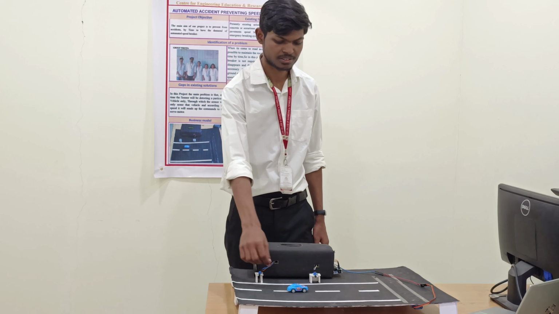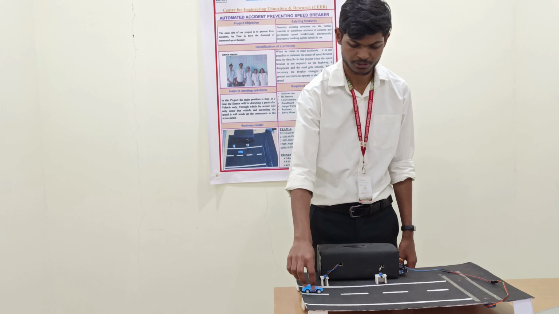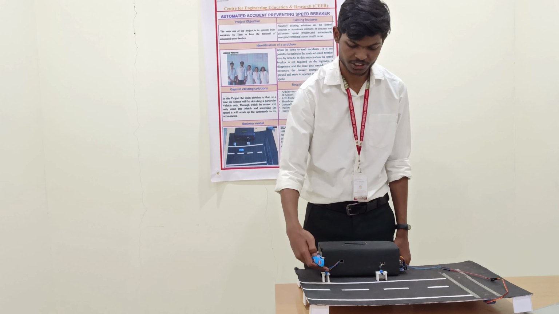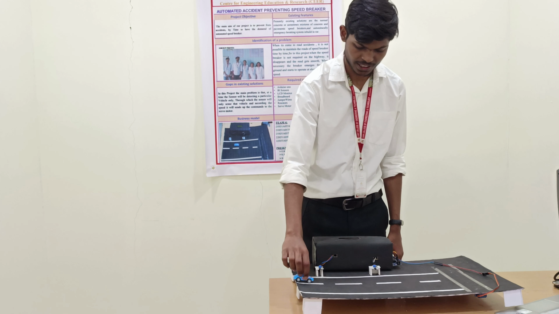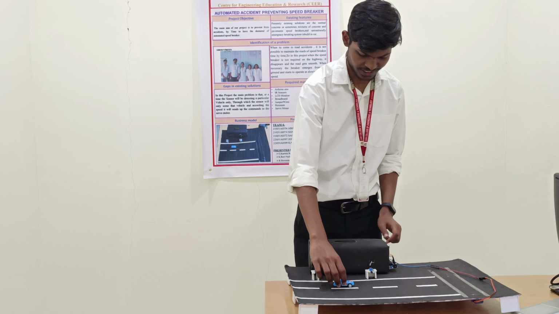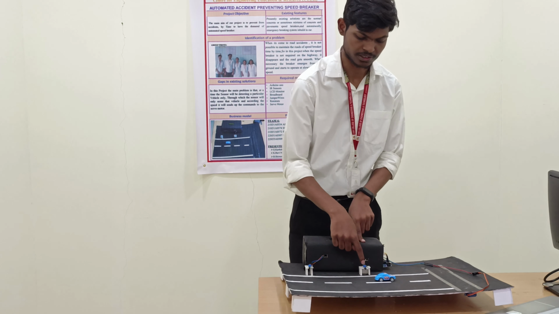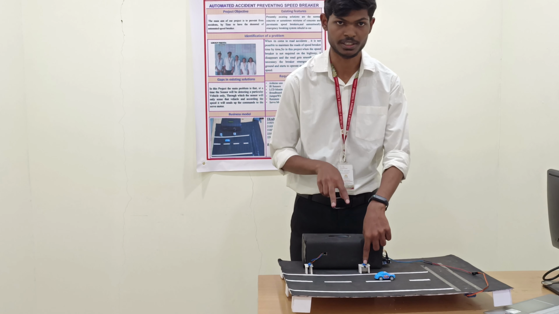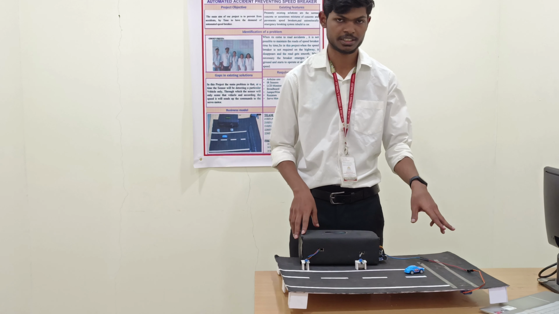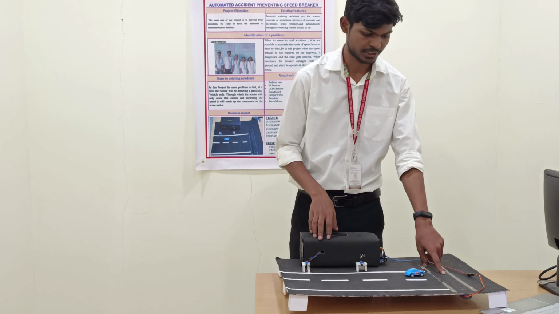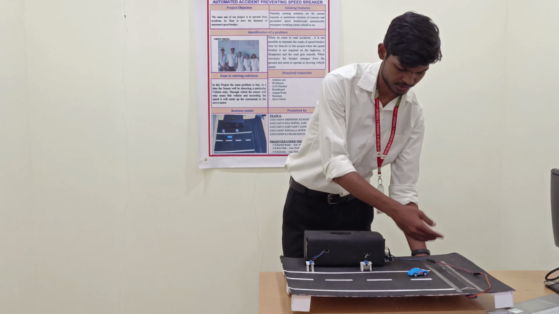So if the car comes, first it will go to the first sensor and it will detect the initial position. This is the initial and this is the final. So if the car is going like this, it will sense the position at the first sensor, then it moves to the second IR sensor. So it will detect the second point. According to it, it will give the instruction to the computer and it will calculate the speed of the car. According to that, the speed breaker will come up like this.